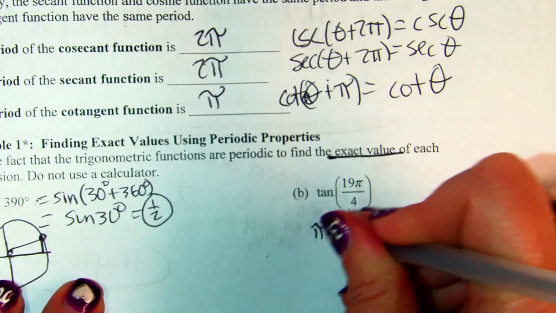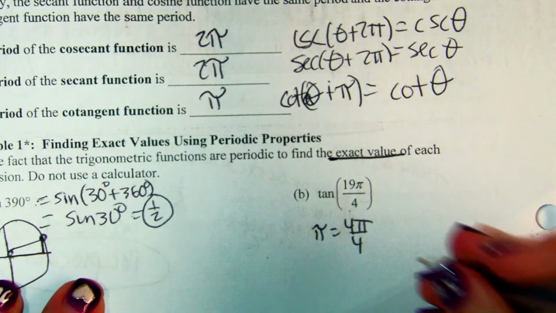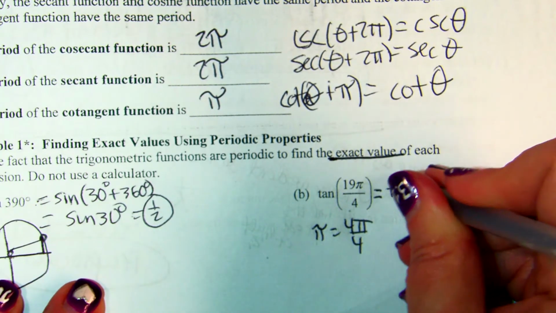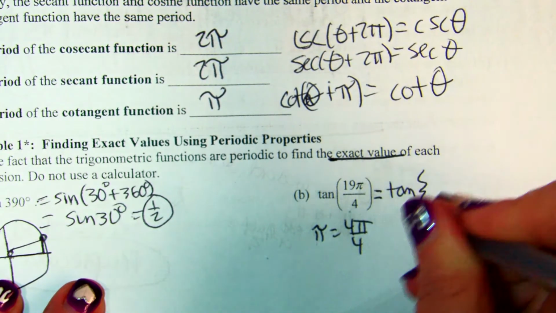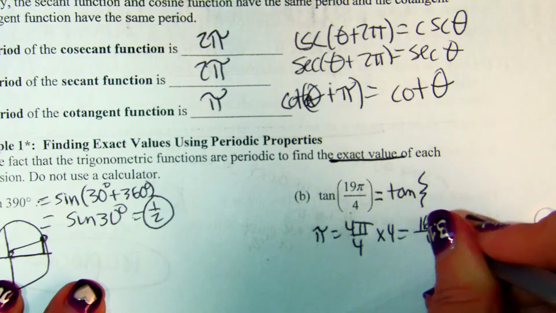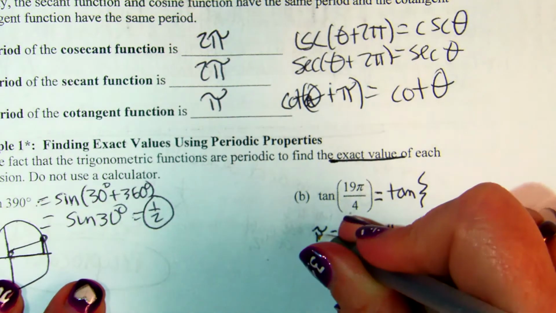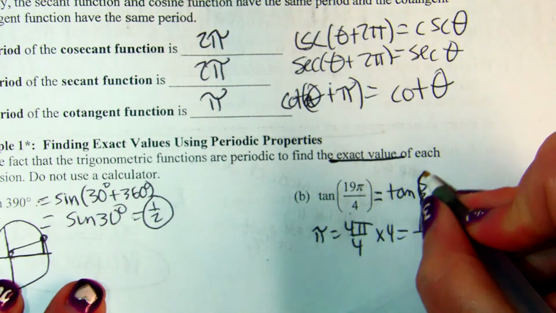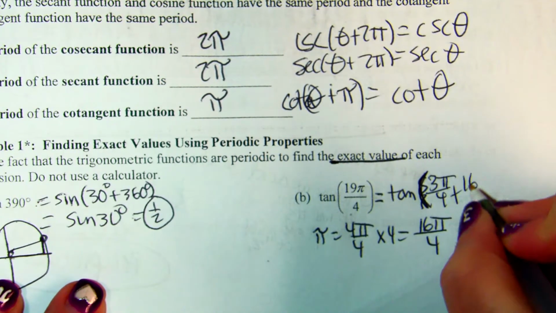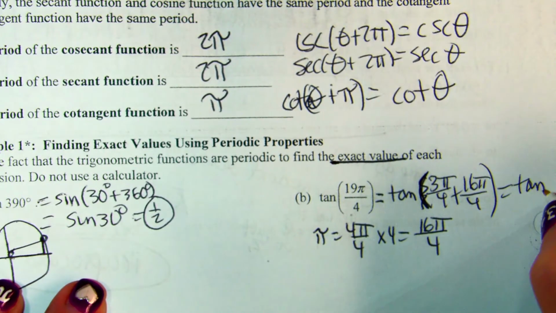Here, this is in radians. Pi is equal to 4 pi over 4 because it's fourths, and we have 19 of them. So it's tangent of, well, if you multiply by 4, you get 16 pi over 4, which is 4 pi, which is a multiple of pi. So it's going to be 3 pi over 4 plus 16 pi over 4, which is equal to tangent of 3 pi over 4.